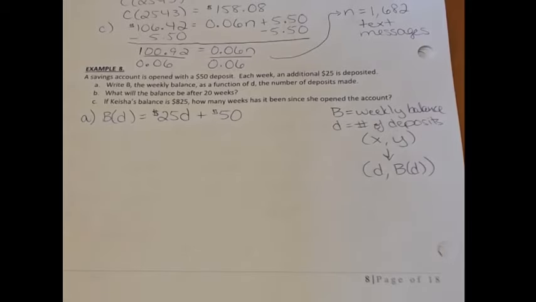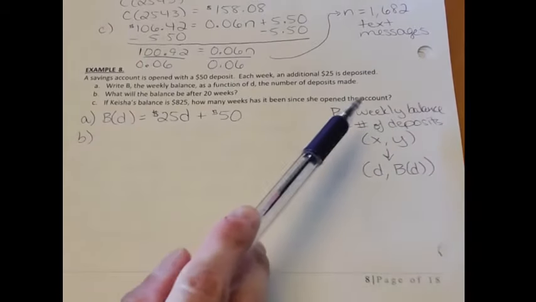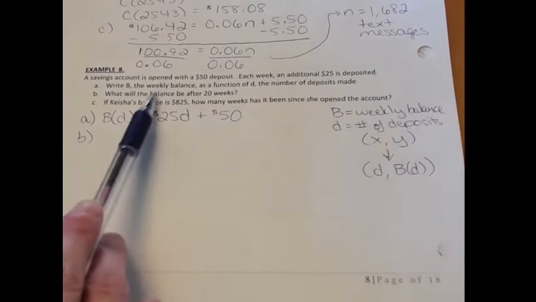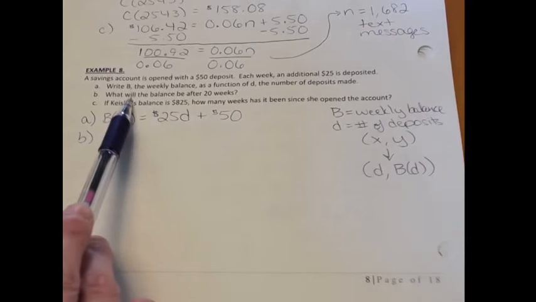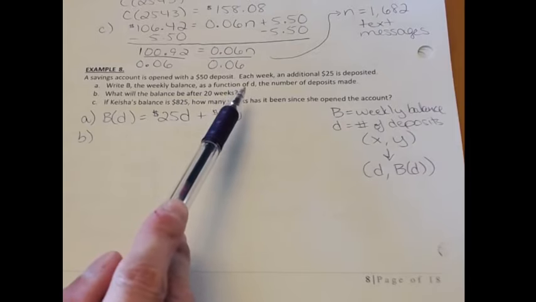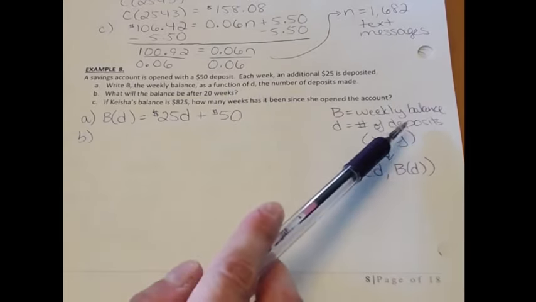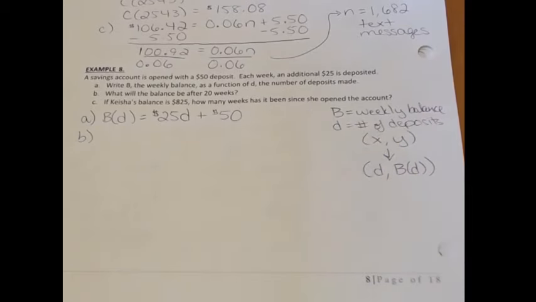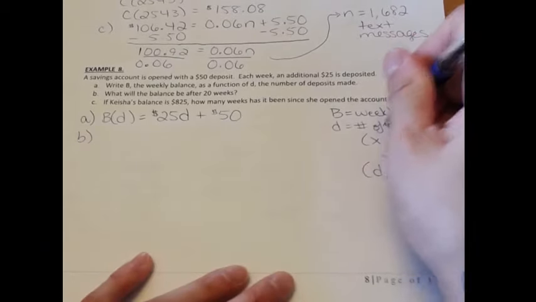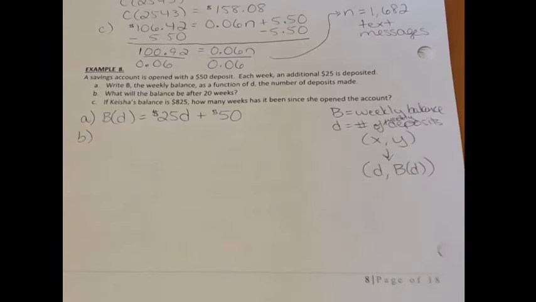Next, what will the balance be after 20 weeks? Okay, as a reminder, B is the weekly balance, so we don't know what the balance is. It says, what will the balance be after 20 weeks? And let's make a correction here. D is the number of deposits, but I want to say D is the number of weekly deposits. Let's make that correction here, just so that it's clear. D is the number of weekly deposits.